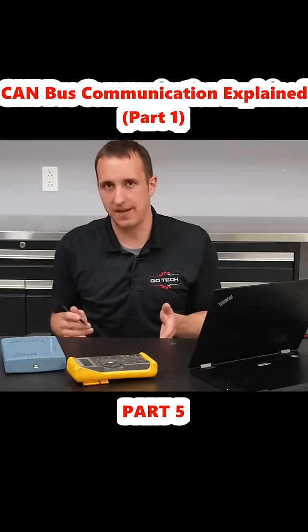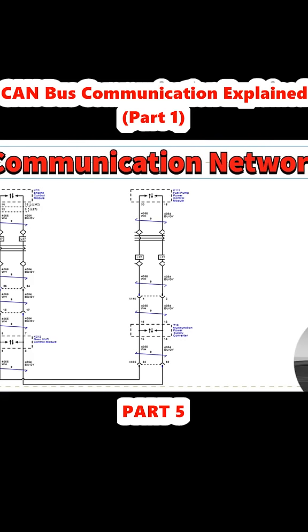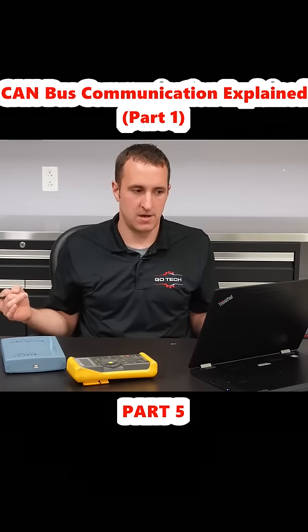Now, are there some cars you can? Yes. But what do you do first? We break down the network. So what else do you notice about this? This really can confuse people. The text said that all of these modules could still communicate. So if this network is down, there's no way these modules are going to communicate. So it can't be. The scope pattern looks good. They're communicating, so the network must be okay, right?